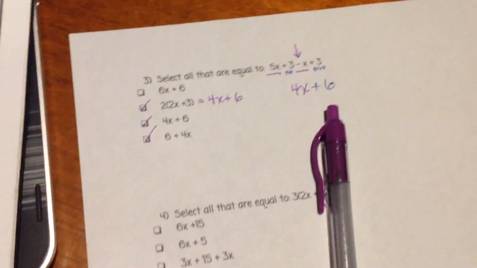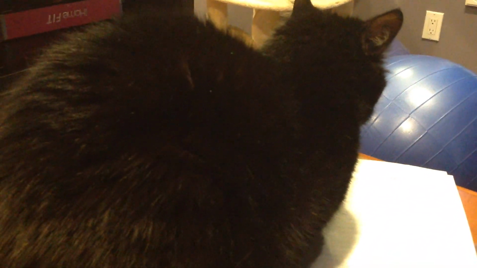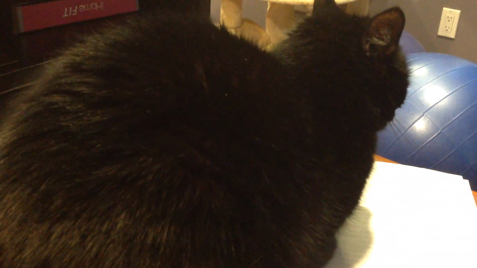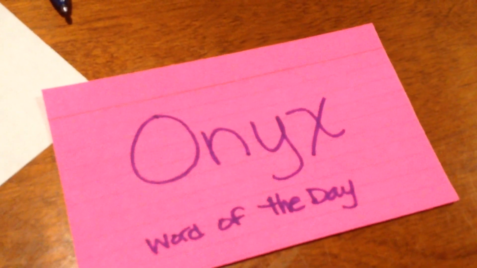Now, I'm going to show you something. That's a surprise. Right? Oh, where'd she go? There she is. This is Onyx. She's my other cat. She's up here on my desk trying to work with me. That's going to give you today's word of the day, onyx.